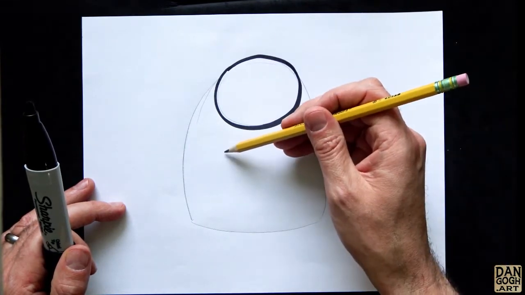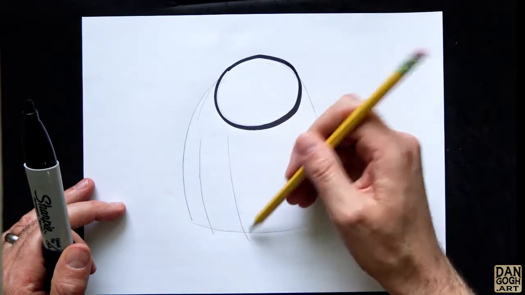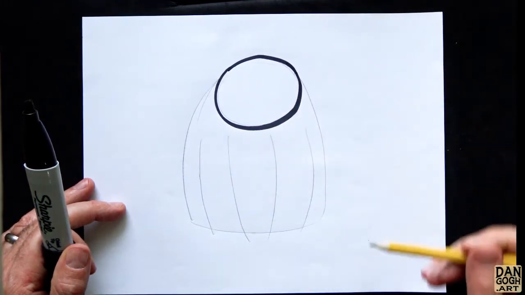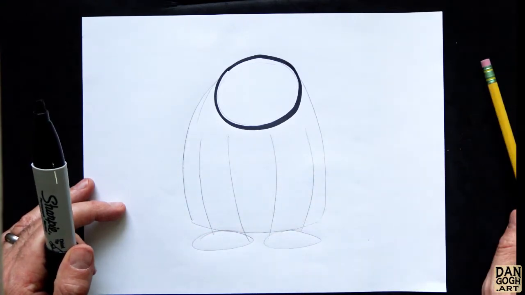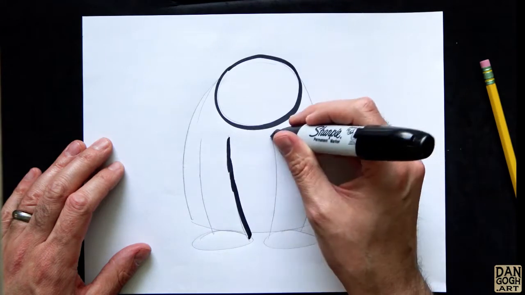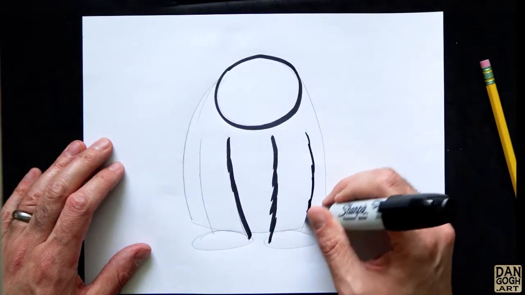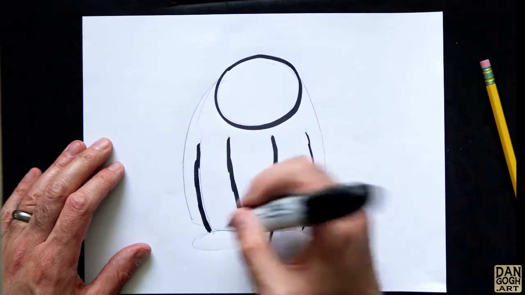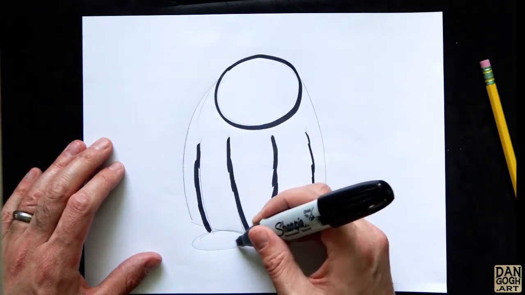And we're going to have his hands. We can make some curved lines coming down this way for his front hands. We can put a circle there. So let me fill that part in. And you notice I'm doing a couple of lines instead of one long line. That gives it kind of the illusion of fur or hair.